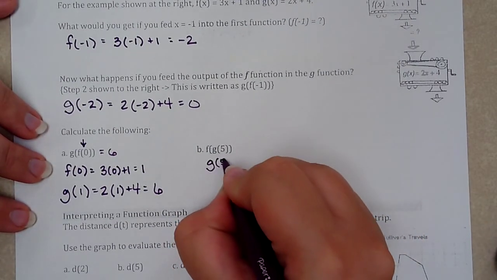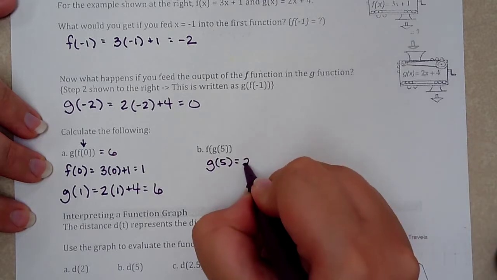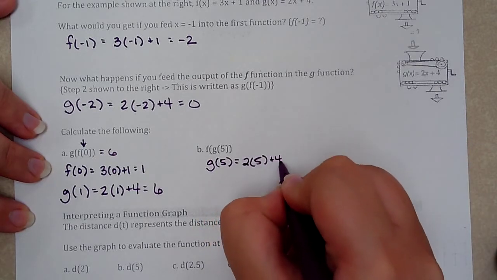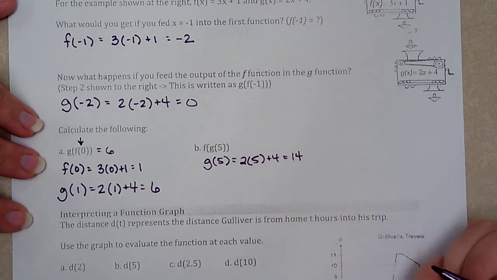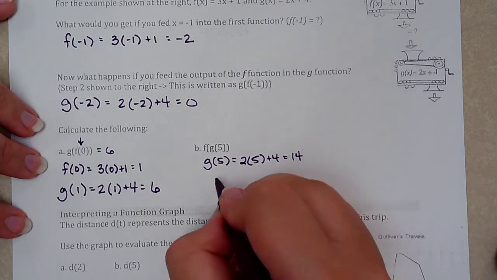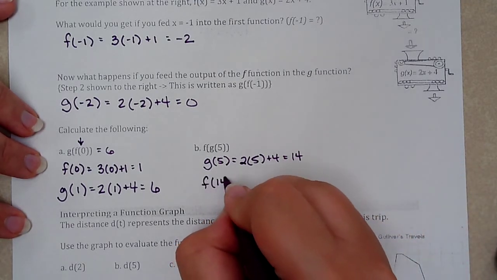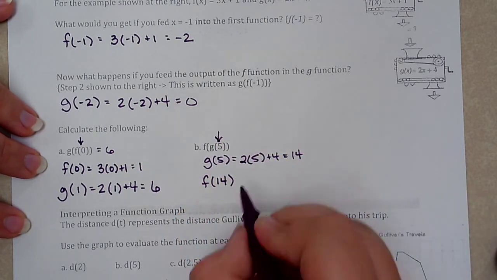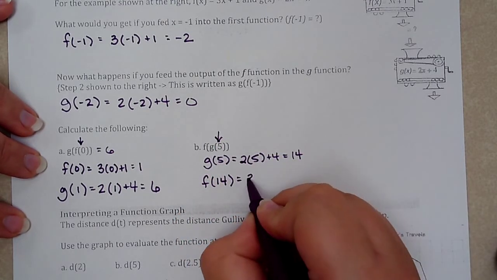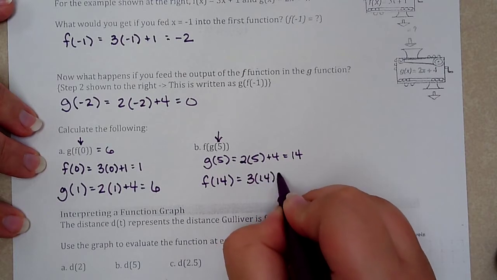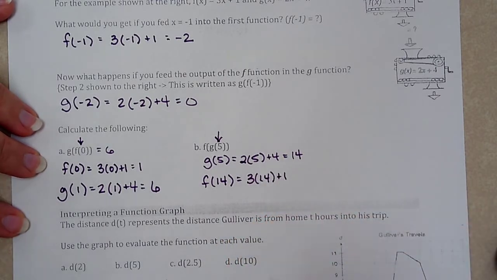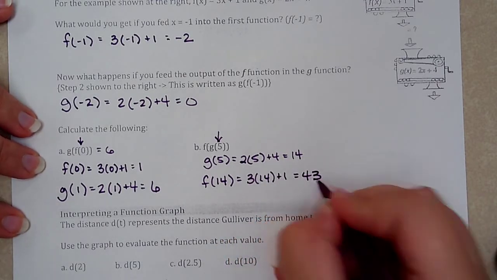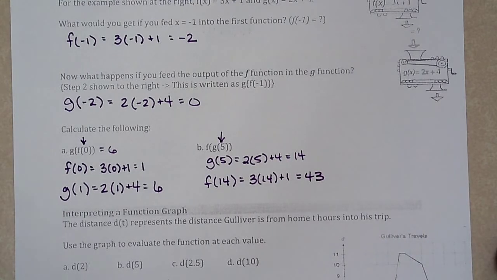Okay, g of 5, let's do that inside one first. 2 times 5 plus 4 is 14. Then I'm going to do f of 14. Remember, I'm replacing g of 5 with 14. That would be 3 times 14 plus 1. When I calculate, I get 43. And that is my final answer.